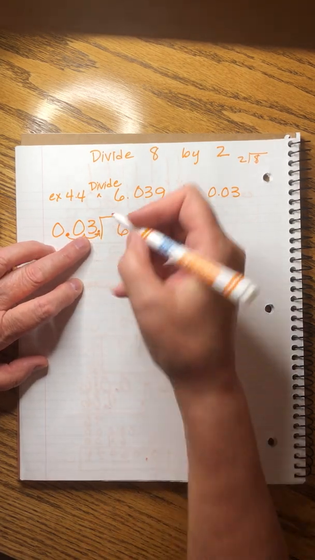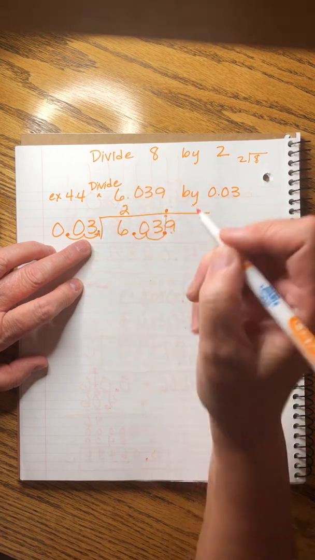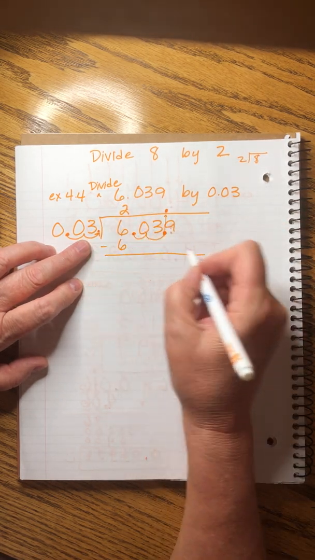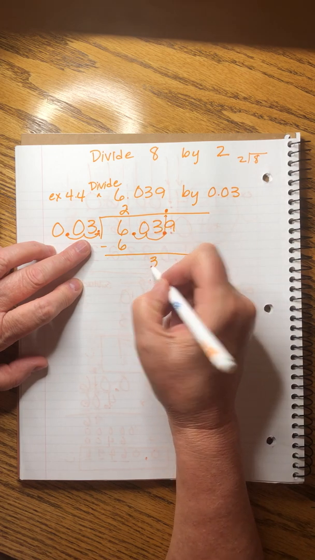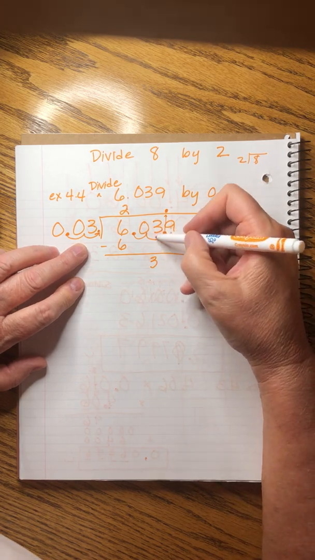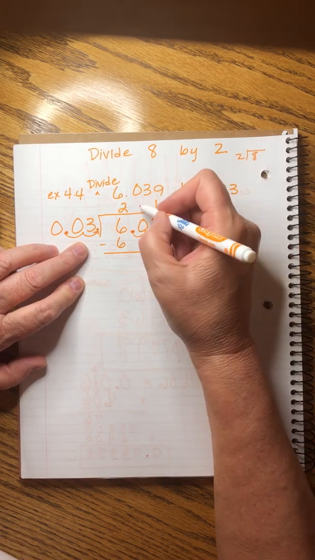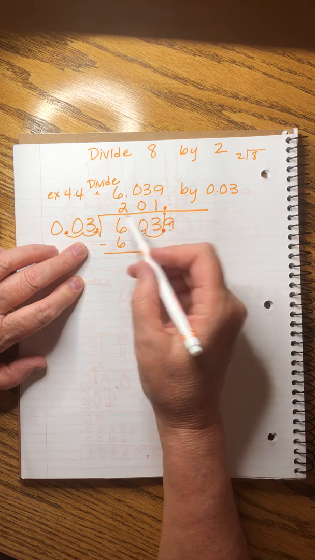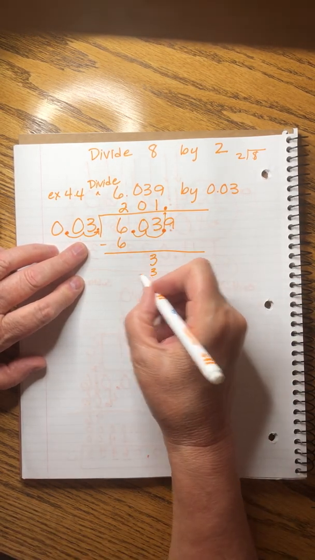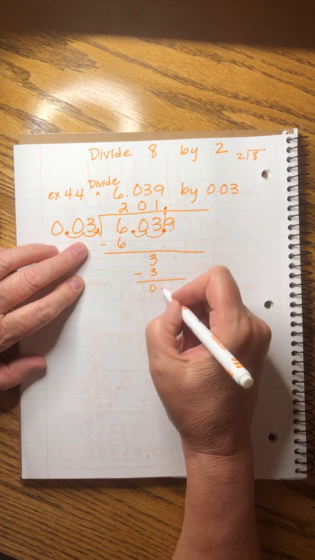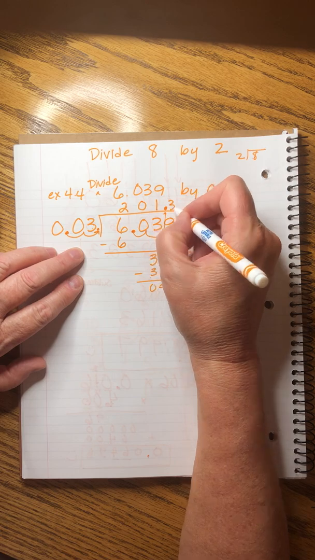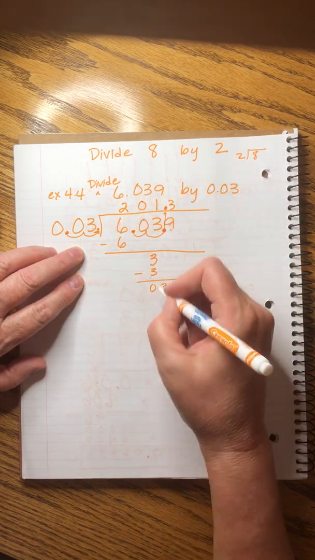3 into 6, oh, that goes twice. 2 times 3 is 6. We subtract, and now we bring down. We go all the way down there. 3 into 3 goes once. That goes up here. So we see right away, oh, let's go ahead and fill a 0 into that middle place because we aren't going to be using it. 1 times 3 is 3. We subtract, we get 0. We bring down the 9. 3 into 9 goes 3 times. That lines up perfectly there. 3 times 3 is 9.